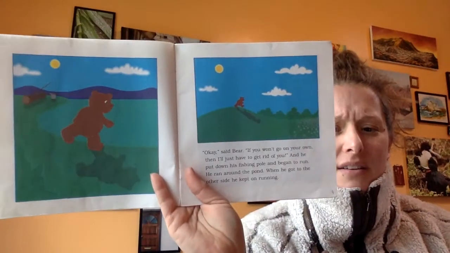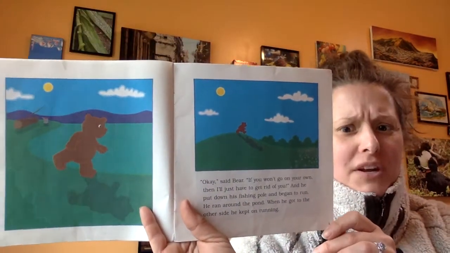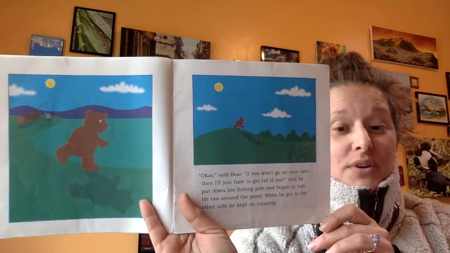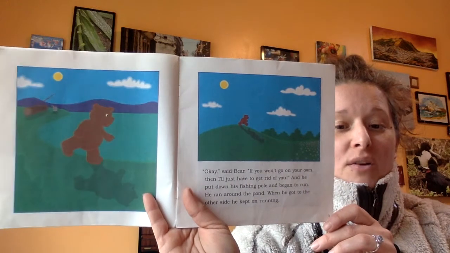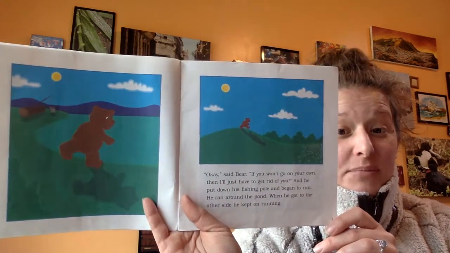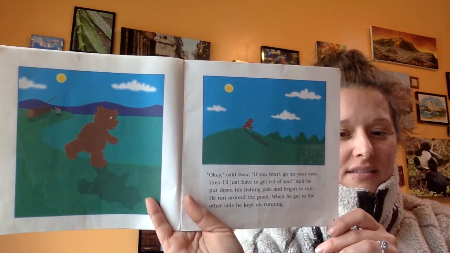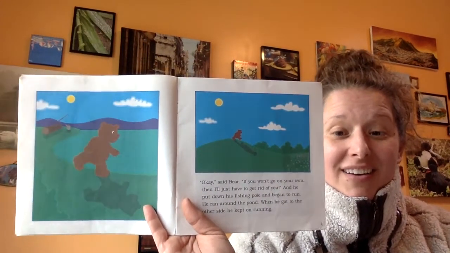"Okay," said Bear. "If you won't go on your own, then I'll just have to get rid of you." And he put down his fishing pole and began to run. He ran around the pond. When he got to the other side, he kept on running. Do you think running is going to make his shadow go away?